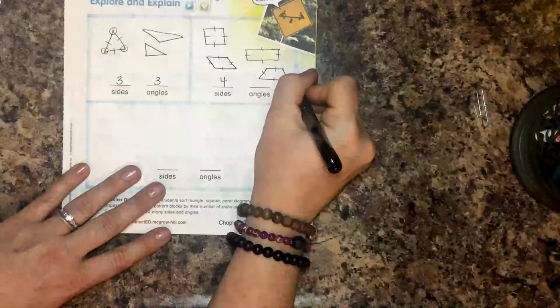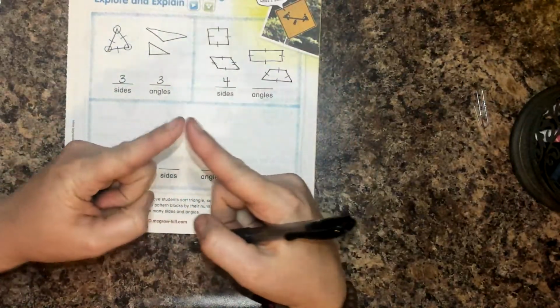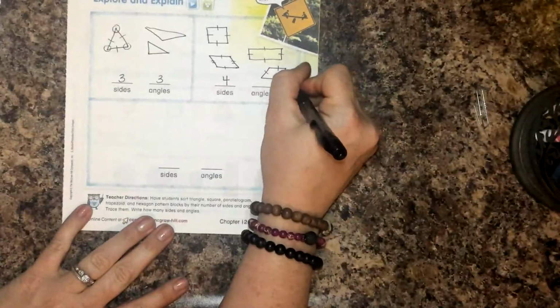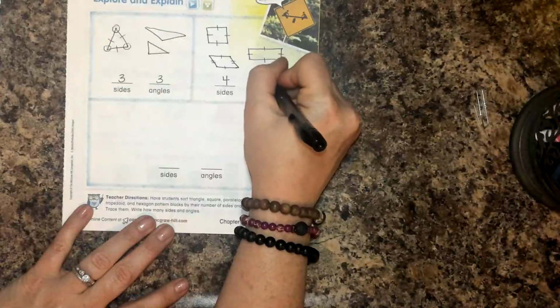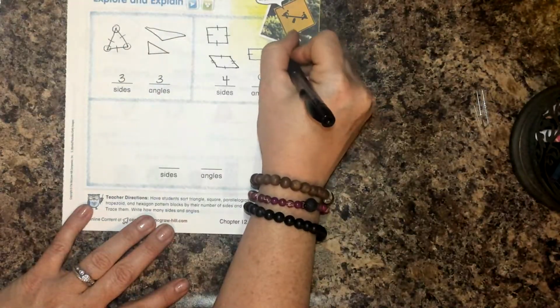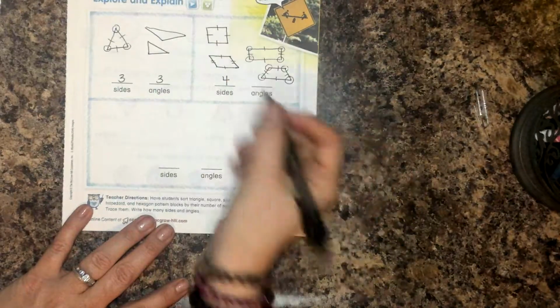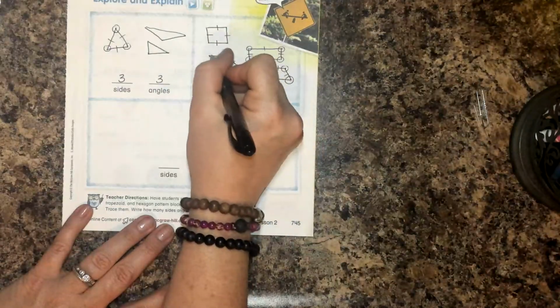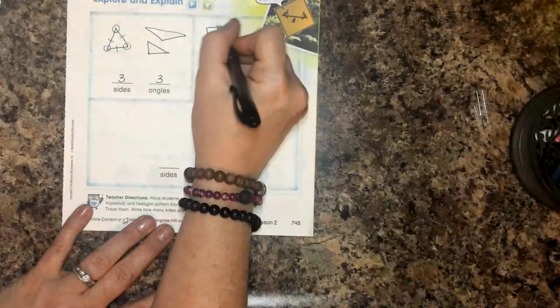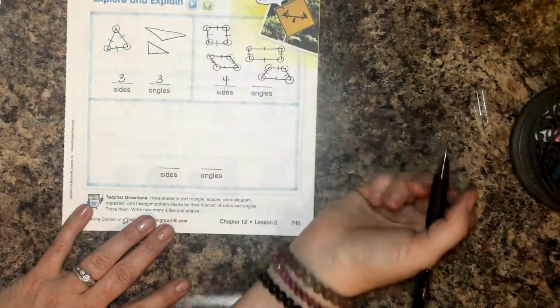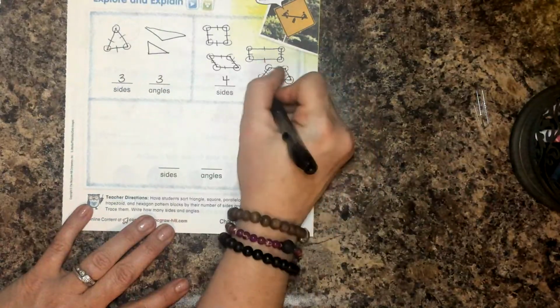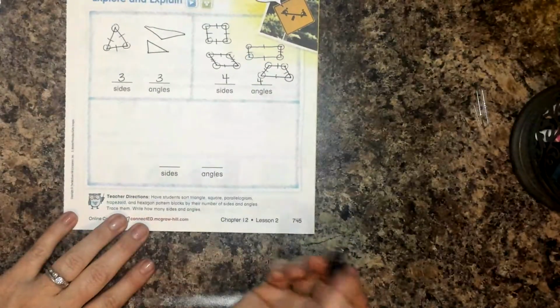How many angles? Well, let's count the angles. Let's count the points where those 2 straight lines come together. So we've got 1, 2, 3, 4, and the same for each of the others. So how many sides and how many angles? 4 sides and 4 angles in all of those because they're all what are called quadrilaterals. Quad meaning 4. They all have 4 sides. It's just their angles or the way their sides work that is different. And then down here, we're going to draw our hexagon.